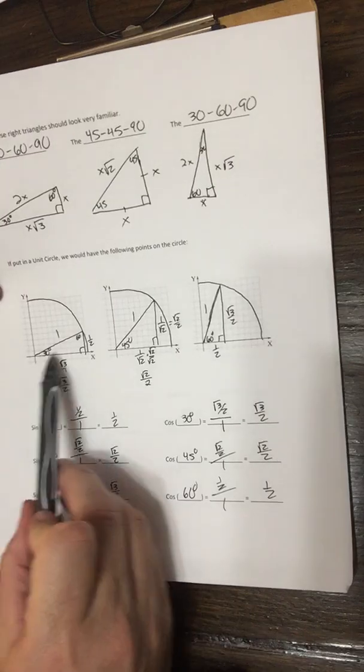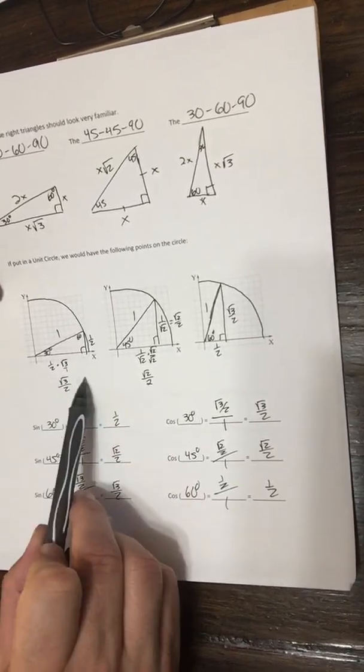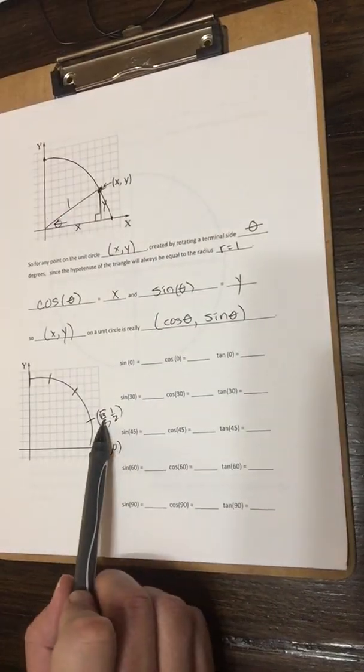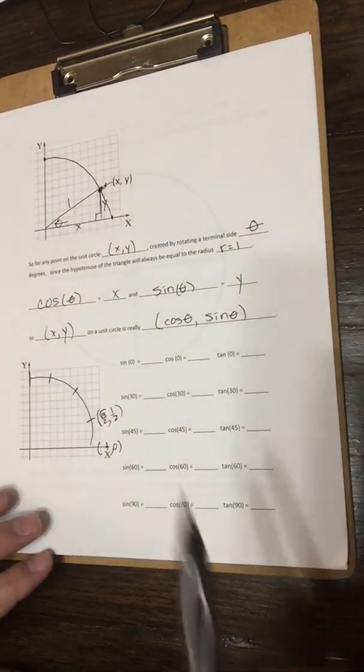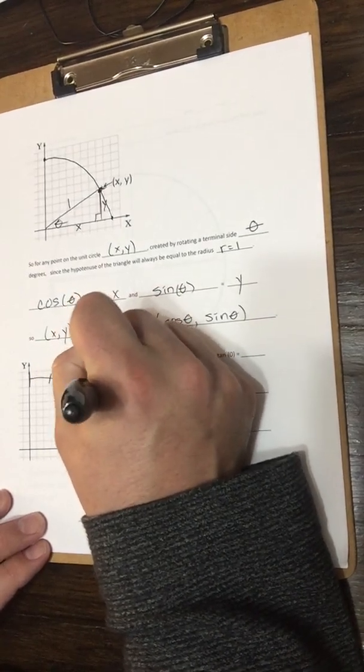Where did we learn that? Let's go back and look at it. That's for 30 degrees. Square root of 3 over 2 for x and 1/2 for y. For the 45-degree angle, we got square root of 2 over 2, square root of 2 over 2.